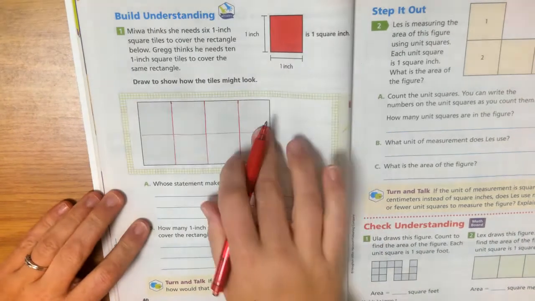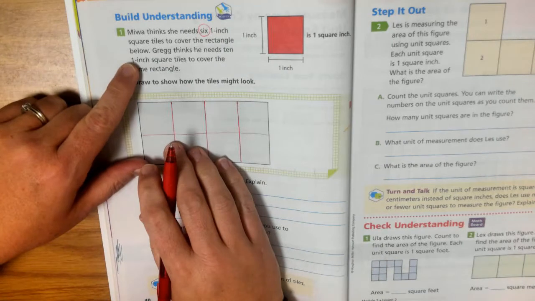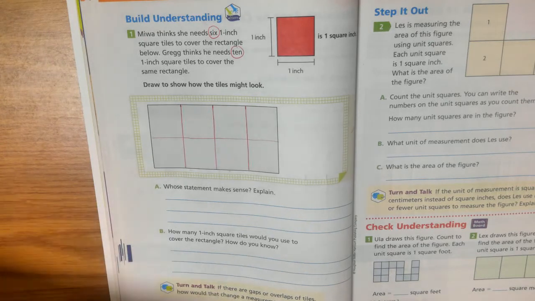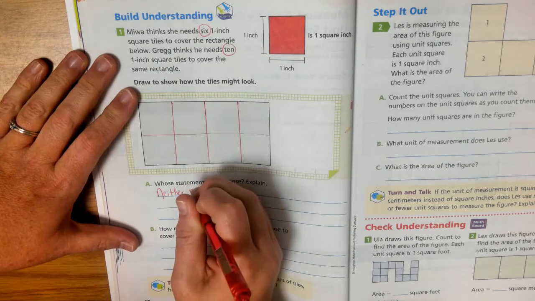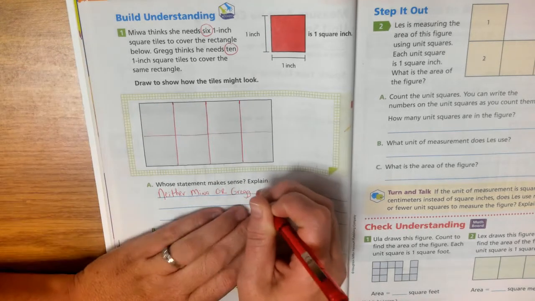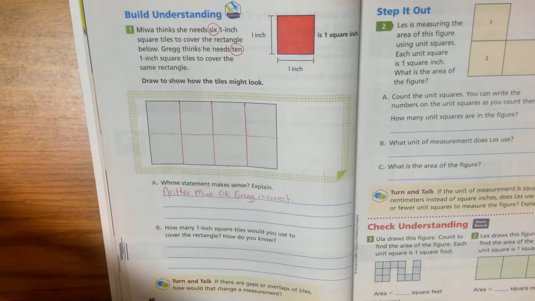So it said Miwa thinks she needs 6 1-inch square tiles to cover the rectangle. Greg thinks he needs 10. Whose makes sense? Does either of them make sense? No, not really, right? Neither of them makes sense because neither one is correct. So neither Miwa nor Greg is correct. They are both wrong.